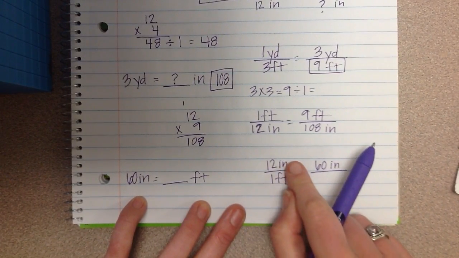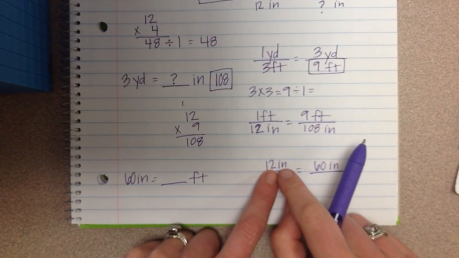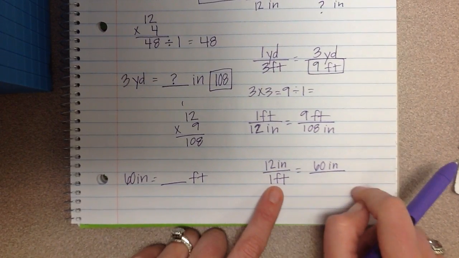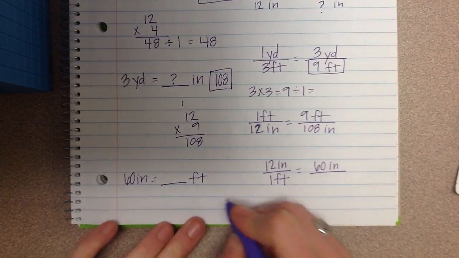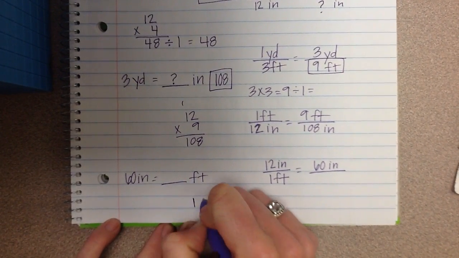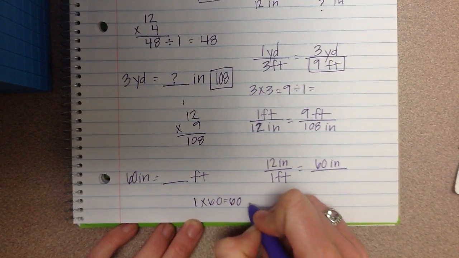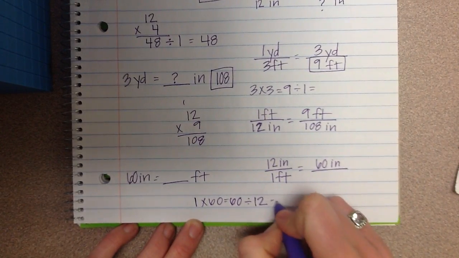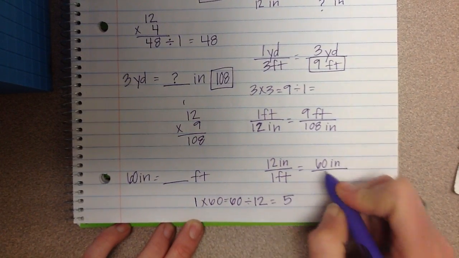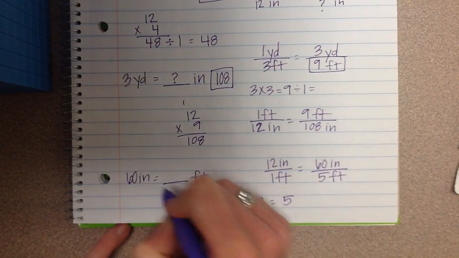What matters is that the inches line up with the inches and the feet line up with the feet. Okay, so I'm going to cross multiply. 12 times 60, no, sorry, 1 times 60 equals 60. Divide by 12. Cross multiply, which I did, divide. And that's going to get me 5. So that means this equals 5 feet.